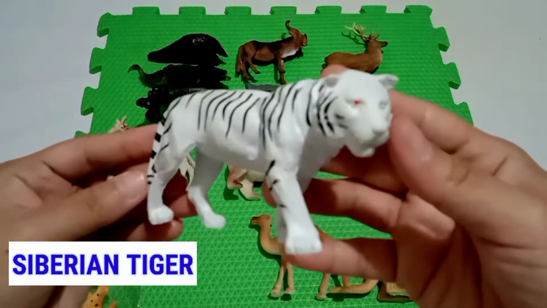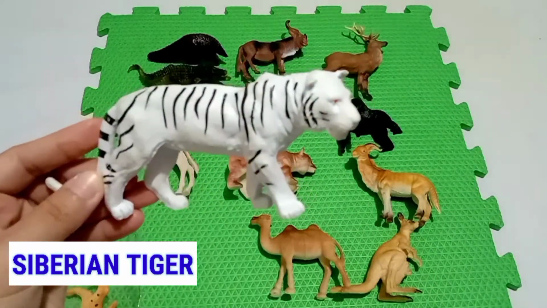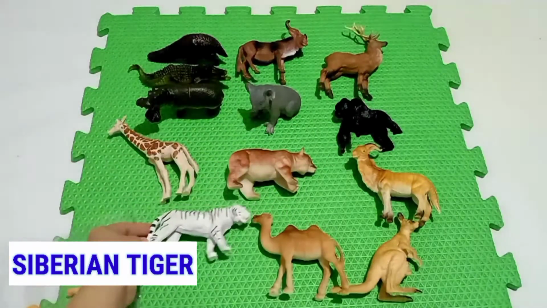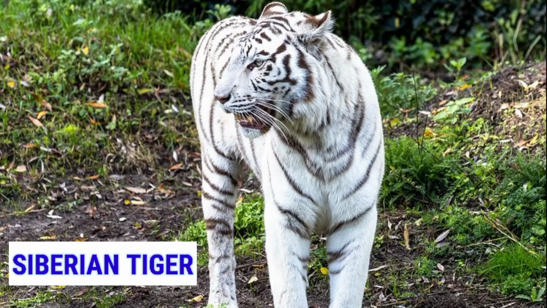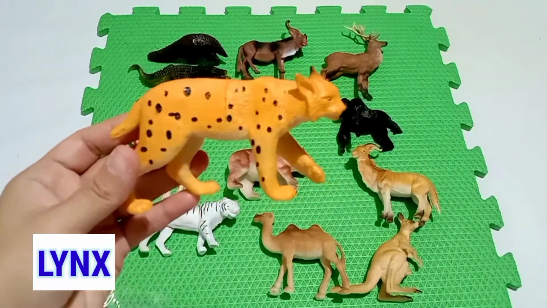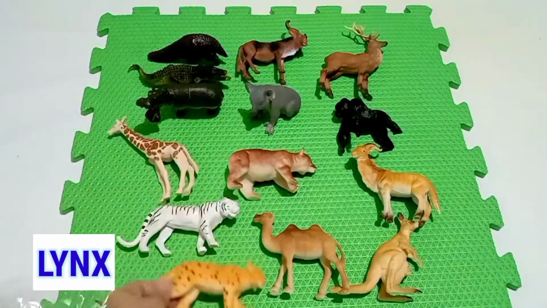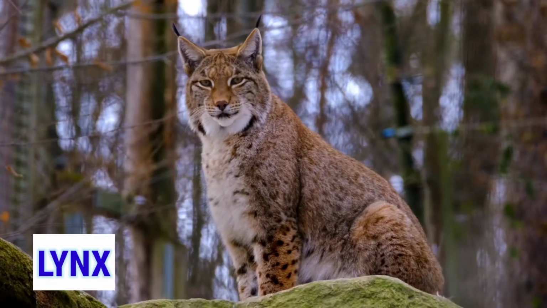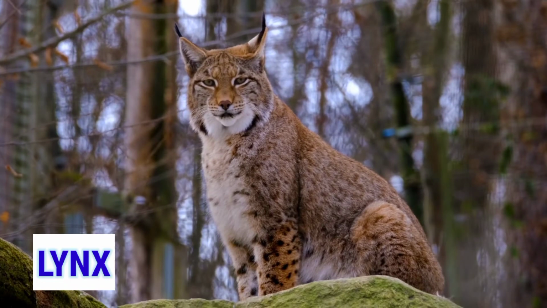This is a Siberian tiger. A Siberian tiger. A Siberian tiger has white fur. This is a lynx. A lynx. There is a lynx sitting on the rock.